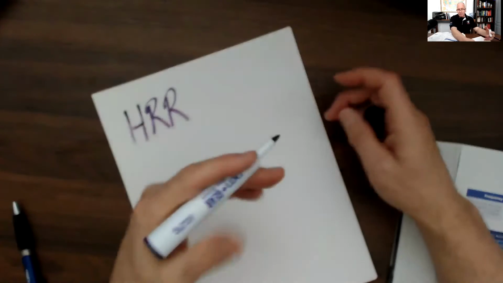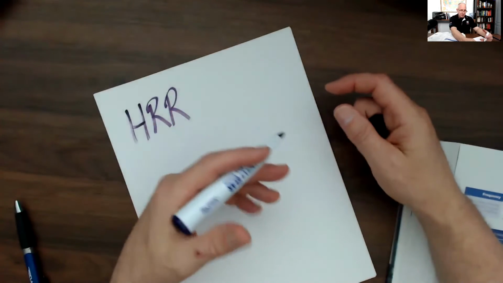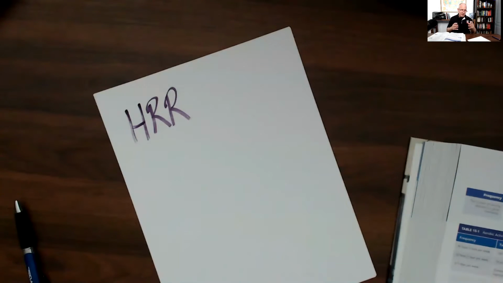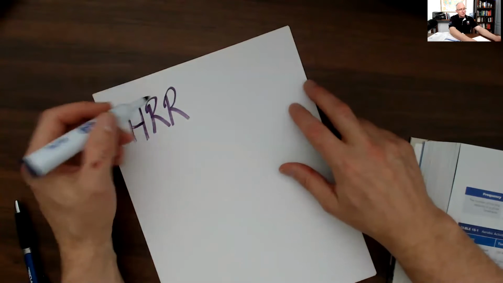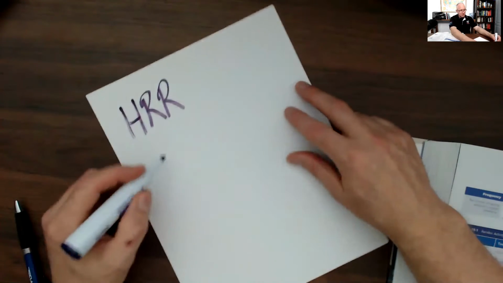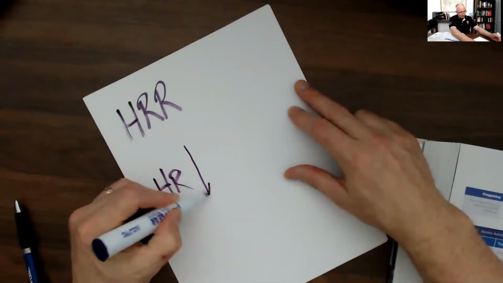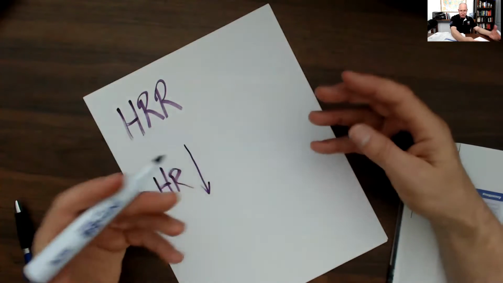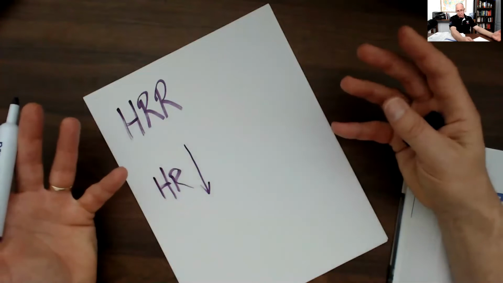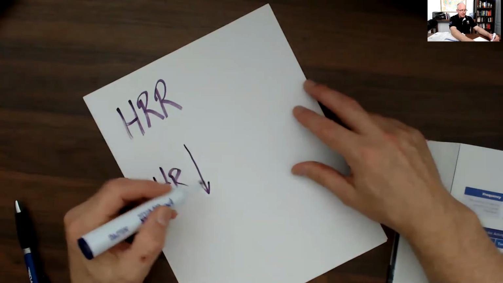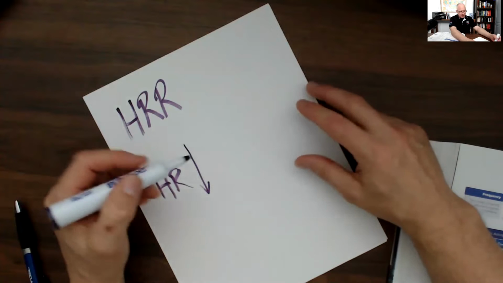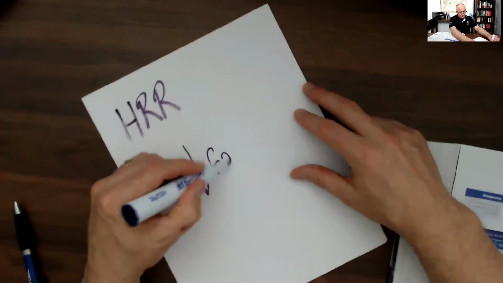Dr. Karvonen came up with this equation, and basically what he did in his research was he looked at individuals not just by age but also by their resting heart rate. And why is that important? Because the lower your resting heart rate, everything else being equal, the more indicative of the strength or power of the heart. Okay, everything else being equal. If your heart rate is 60 beats per minute, right?